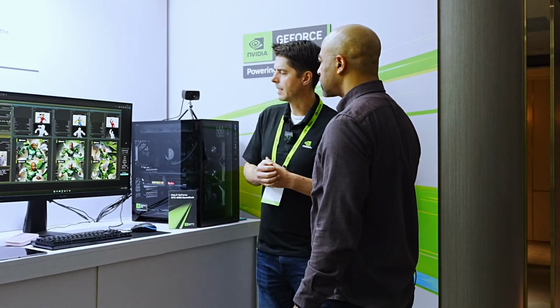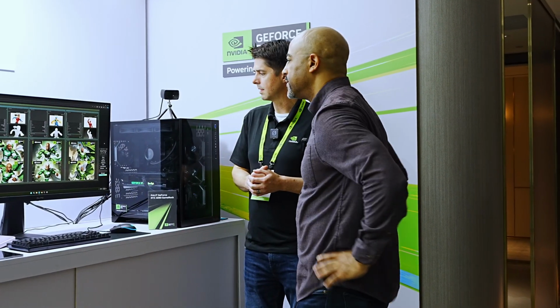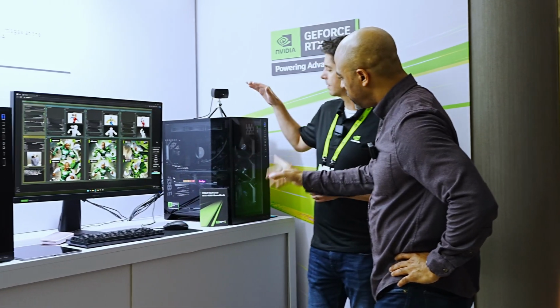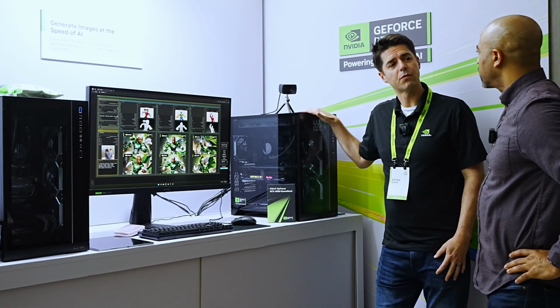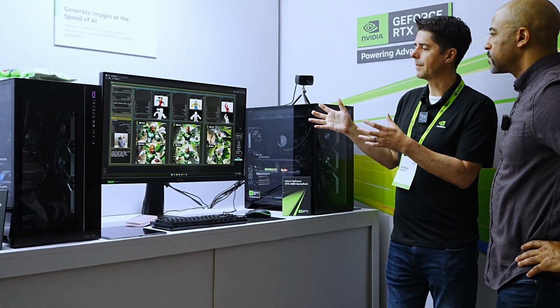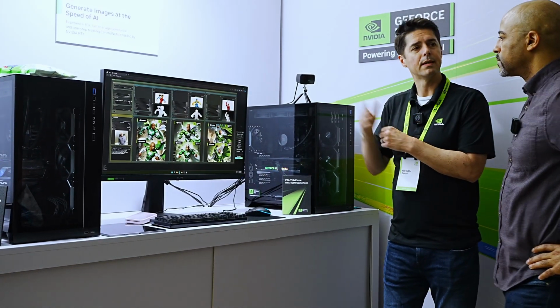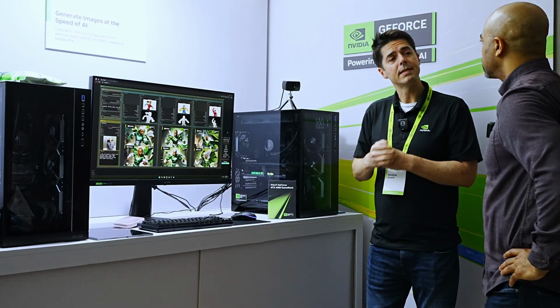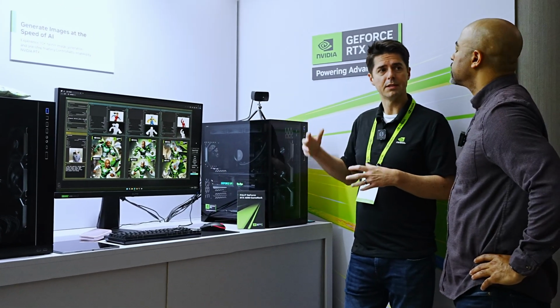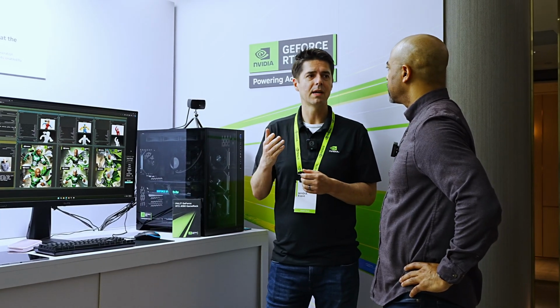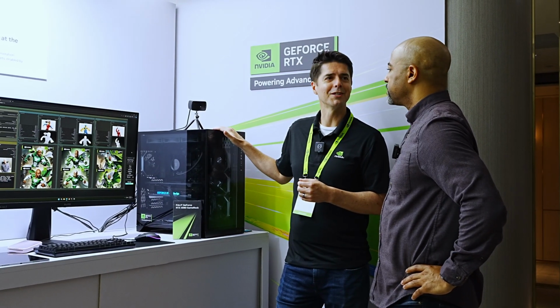Well, Stable Diffusion XL is a pretty sophisticated model. We find that it generates some of the best results for this class of technology. And this is all running locally on an RTX 4090. The announcement at Computex is that Comfy UI is now RTX accelerated, meaning it's using NVIDIA's fastest AI inference path, which is TensorRT. It's running on the Tensor cores here in the RTX 4090.